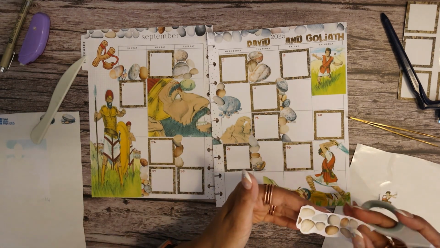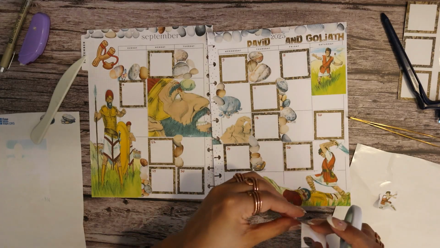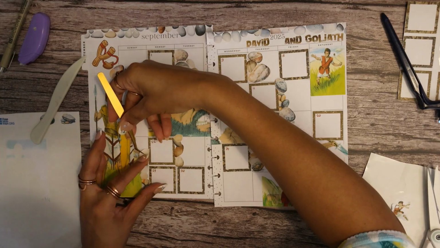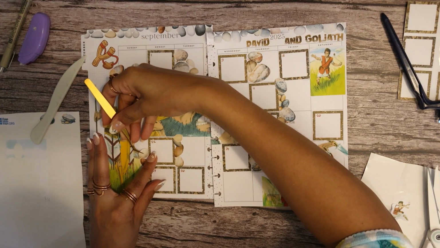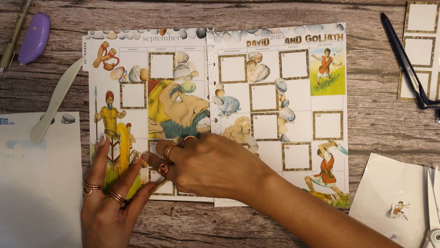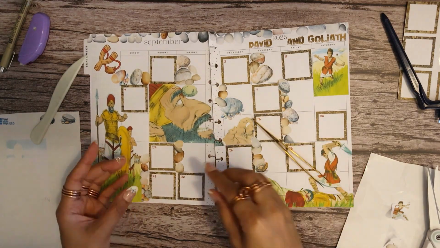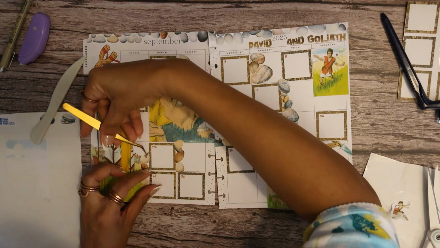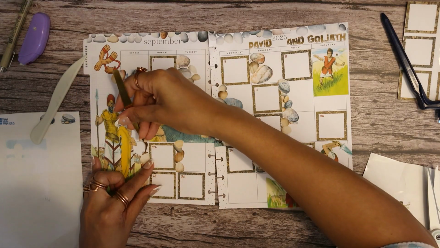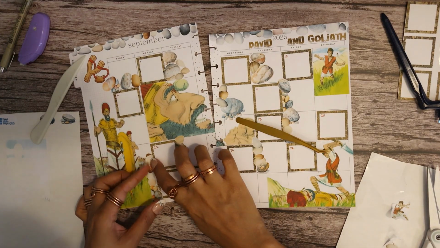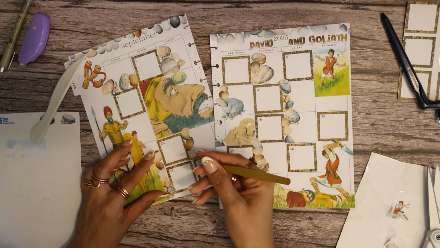Okay, so maybe one more large one. Okay, I'm gonna cut around this so I can see more of the people.